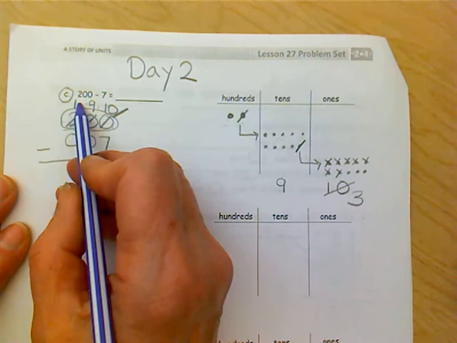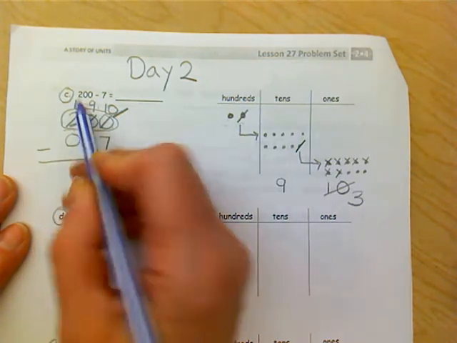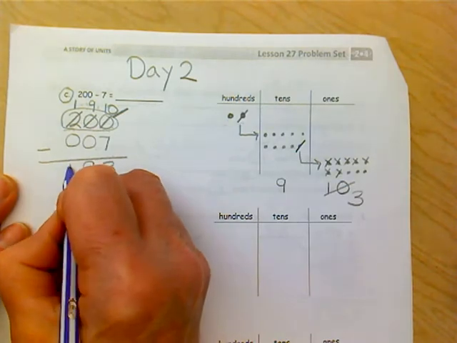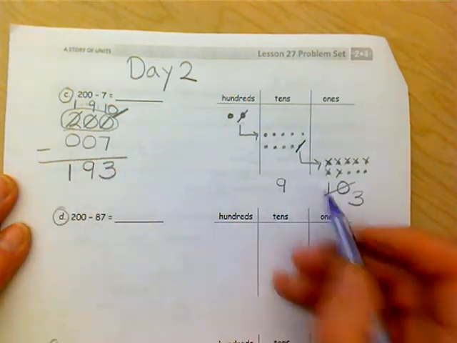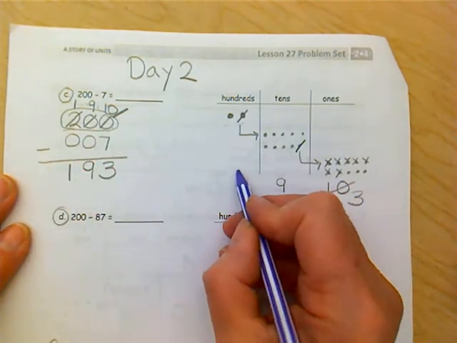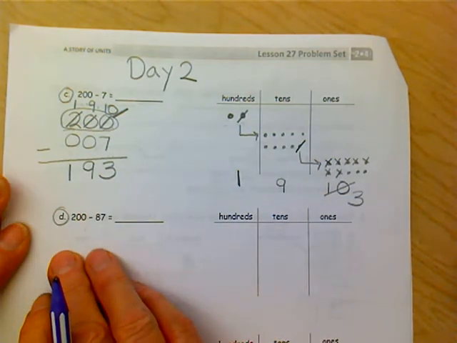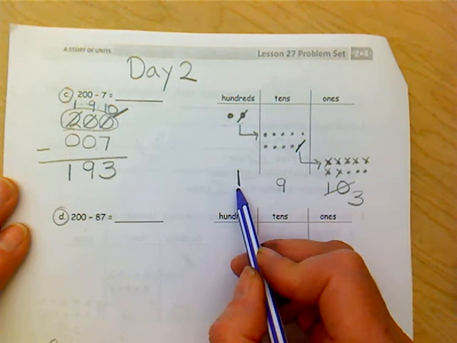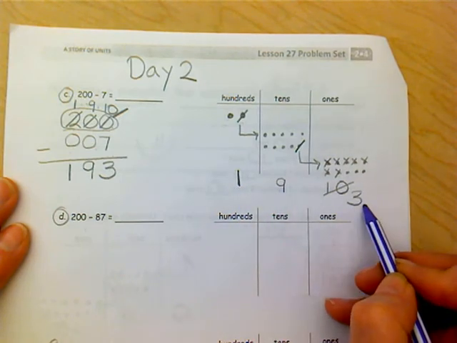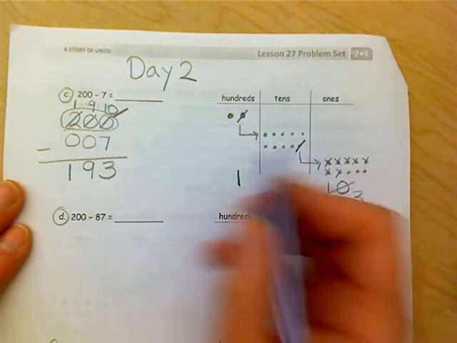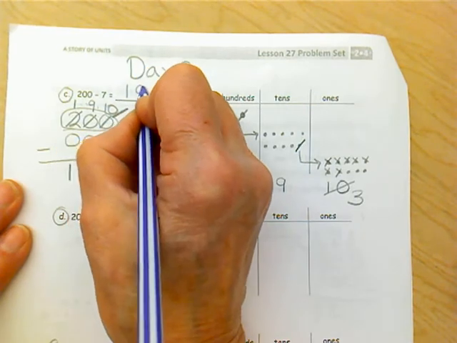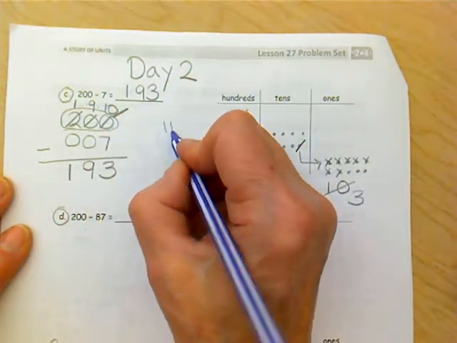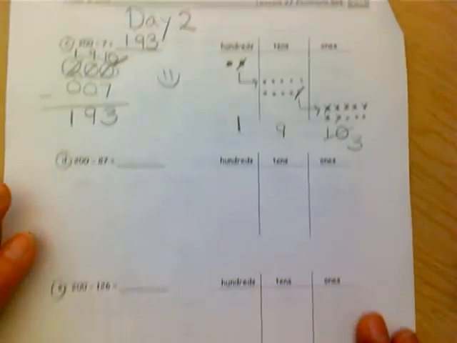I still only have 1 hundred. 1 hundred take away 0 hundreds leaves me with 100. My bad, almost forgot to put that in there because I still have 1 hundred. So 1 hundred, 9 tens, and 3 ones in standard form would be 193. All right, I hope you did a great job on that. Give yourself a smiley face.